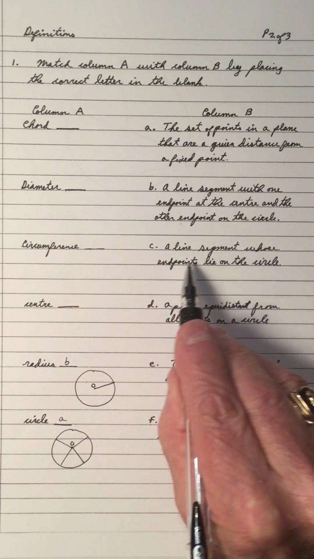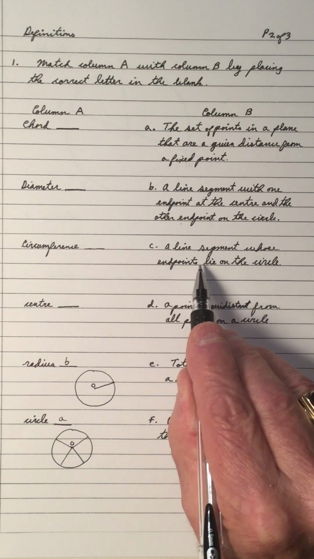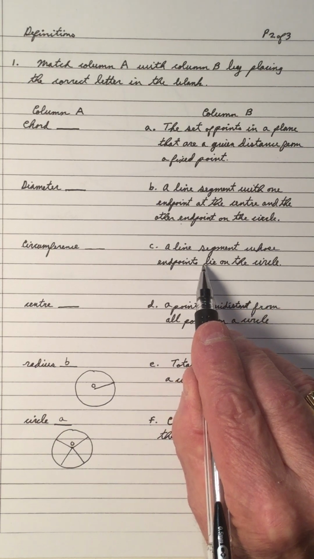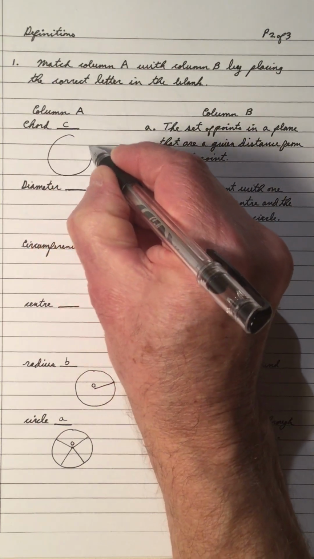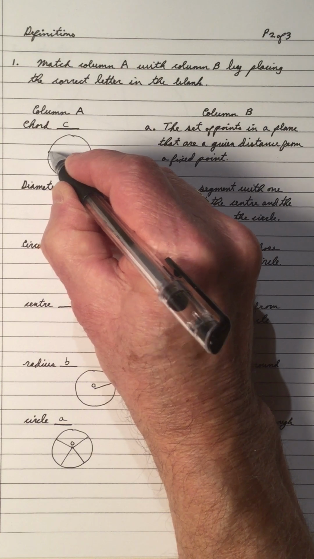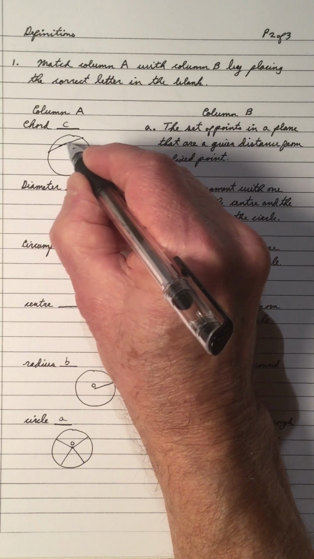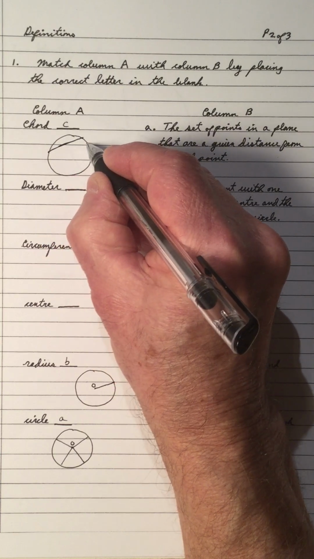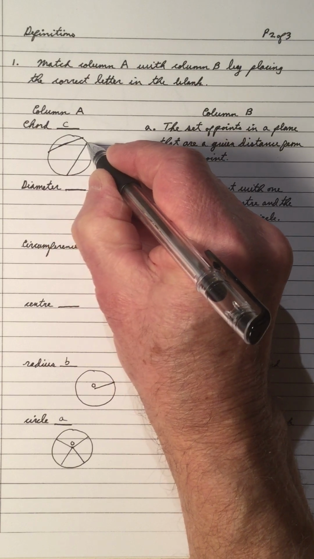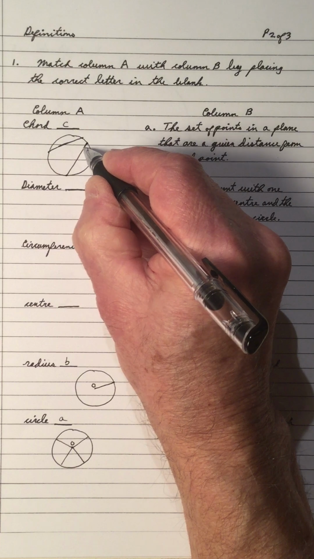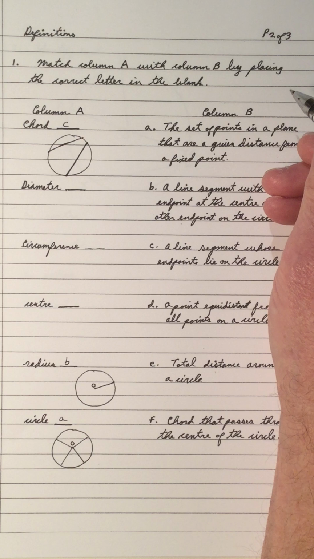C, a line segment whose end points lie on the circle. A line segment whose end points lie on the circle, that would be a chord. So if you draw a circle, and if you take this point and this point on the circle and join them up, that line segment is a chord. Or you can go from here to here. That's also a chord. This point and this point are on the circle, so the segment that joins these two endpoints is called a chord.